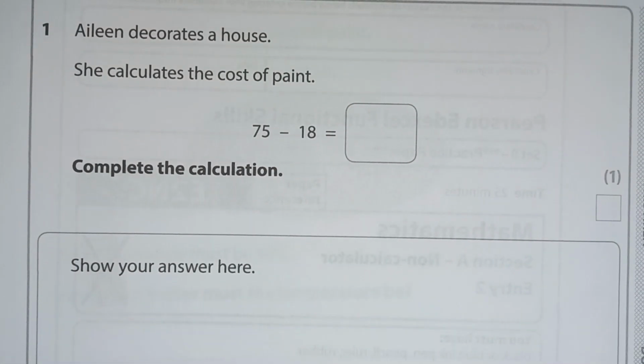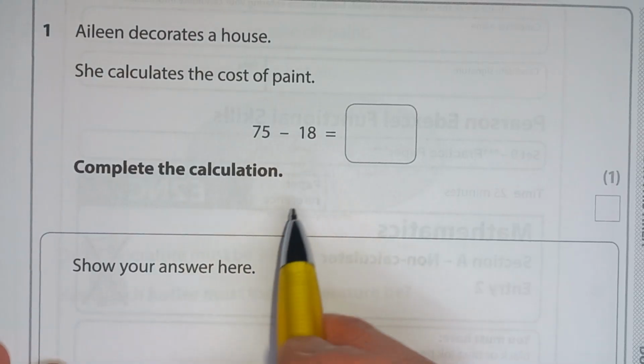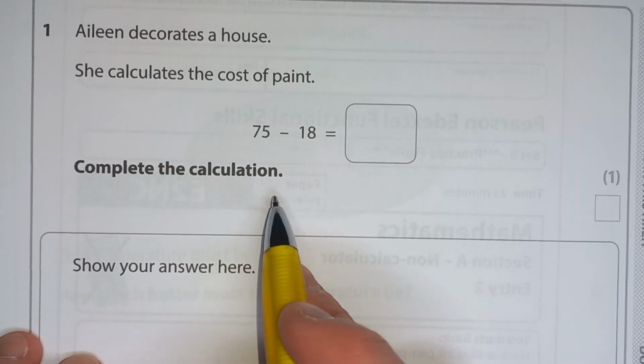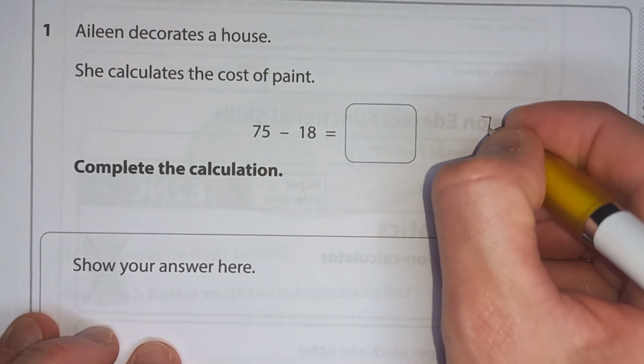So question 1, this is for 1 mark. Aileen decorates a house. She calculates the cost of paint. We've got 75 minus 18. Complete the calculation. Okay, we want 75 minus 18, so we can do it as a column.